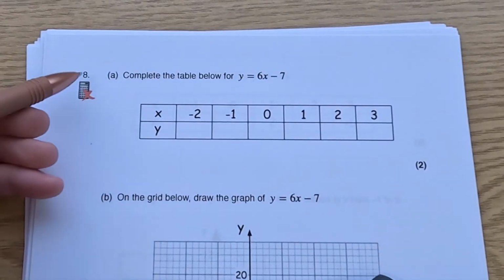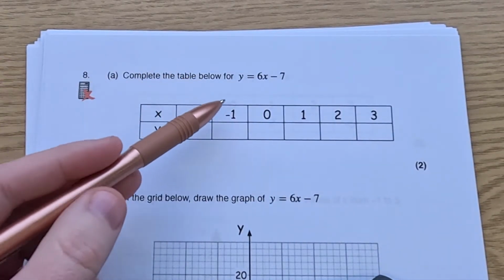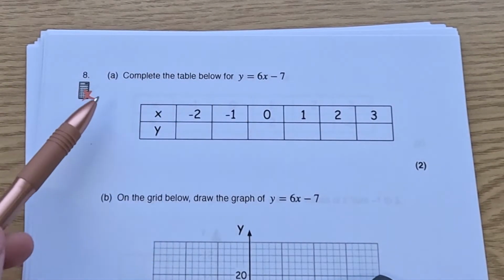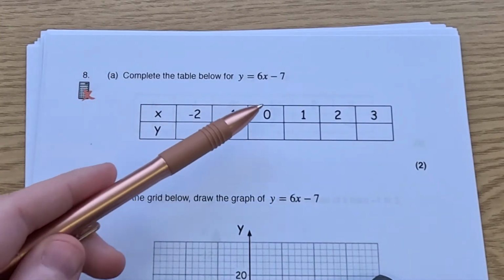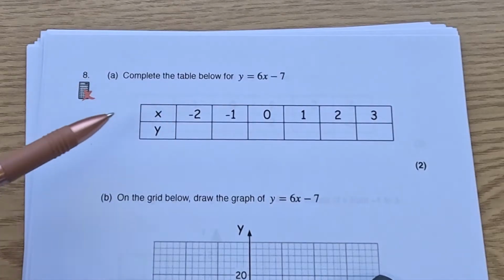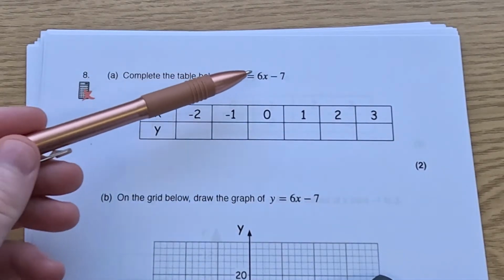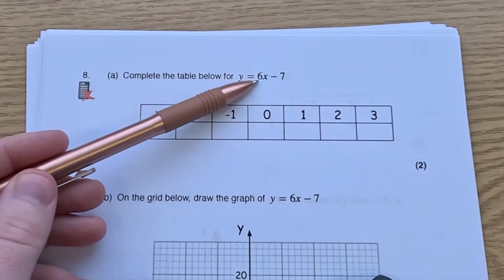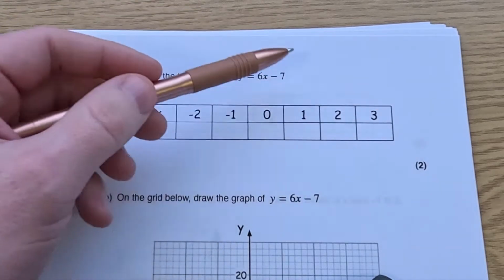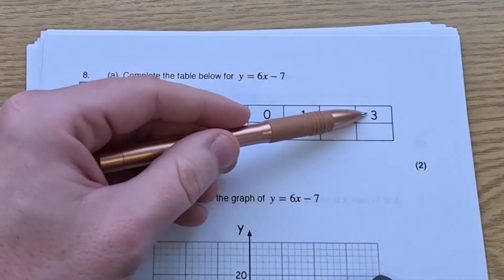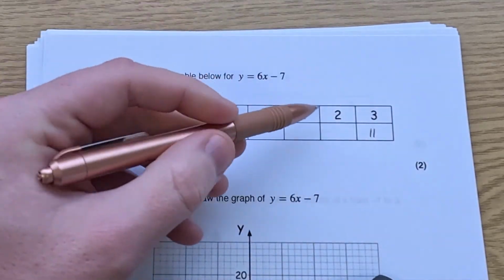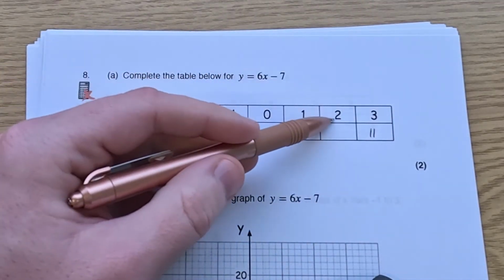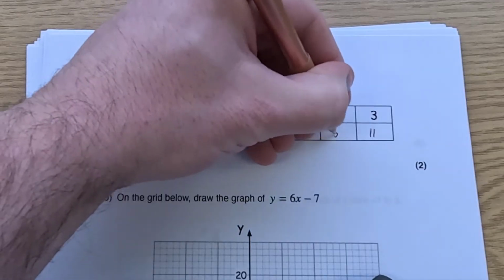Okay, so question number 8a says, complete the table of values for y equals 6x minus 7. And we've got our x-y table, and we've got our values of x going negative 2, negative 1, 0, 1, 2, 3. And we want to find the y values, so we need to multiply all these x values by 6 and then take away 7. So let's start off with the positive values. 6 times 3 is 18, take away 7 will be 11. If x is equal to 2, 6 times 2 is 12, take away 7 will be 5.